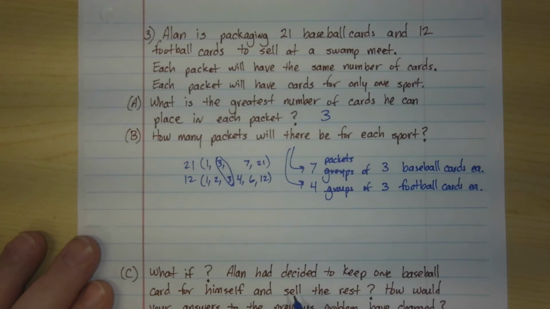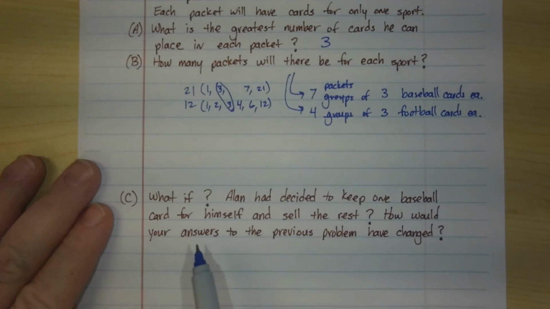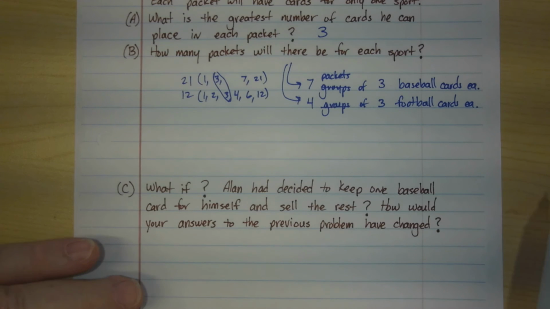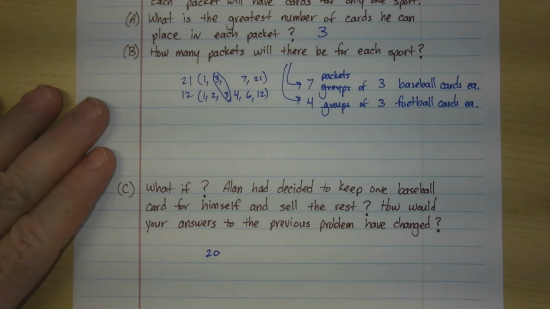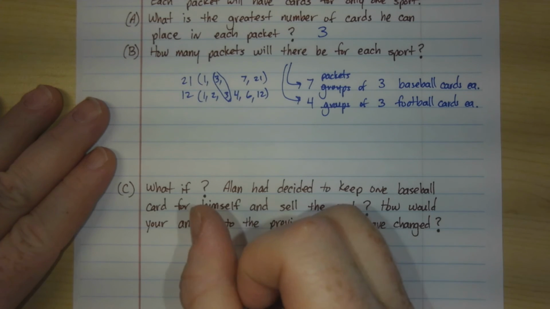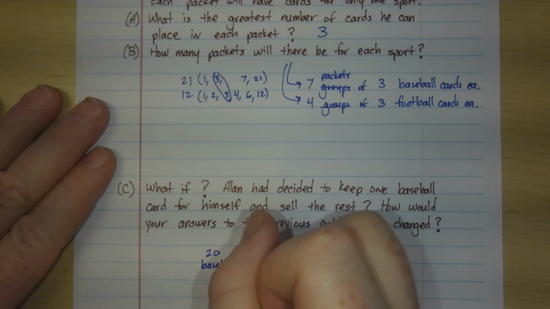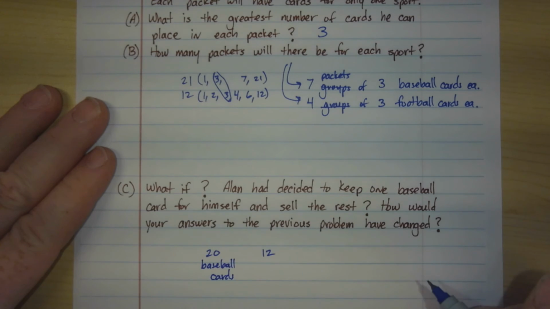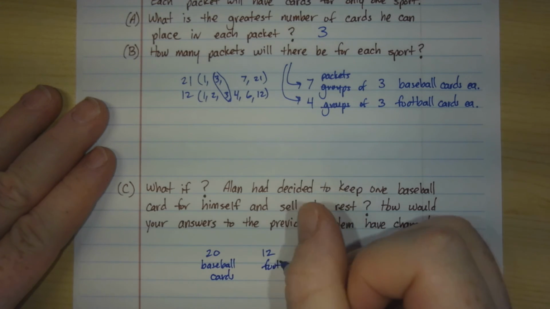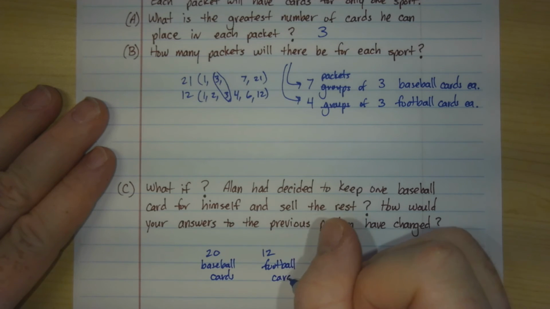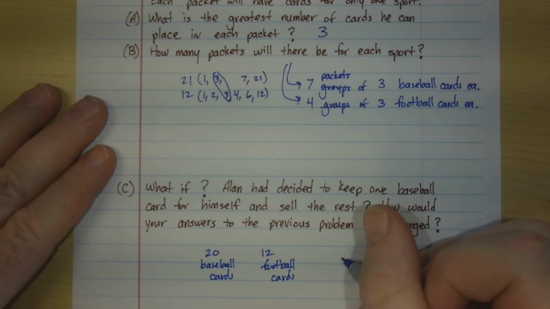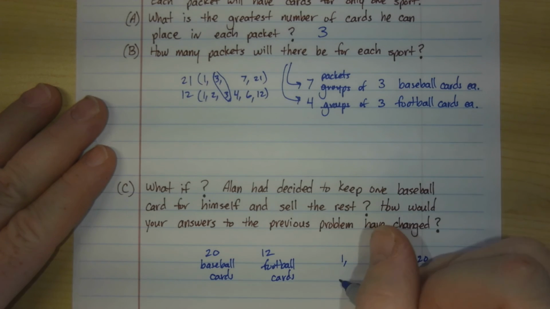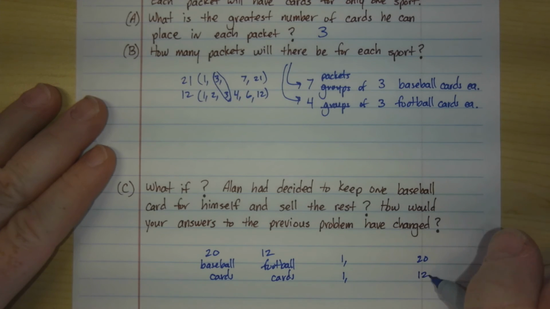Now here at the bottom, this is piggybacking off of this problem here. What if Alan decided to keep 1 baseball card to himself, right, and just sell the rest? So instead of having 21, he has 20 to sell, and he has 12 football cards to sell. So 20 baseball cards and 12 football cards. So how would that change? Well, it would change quite a bit, right, because the greatest common factor of both of those numbers is going to change because it's a different number. It's a slight change, but it still can make a huge difference.